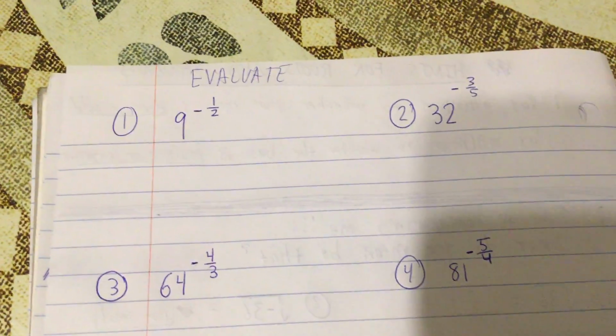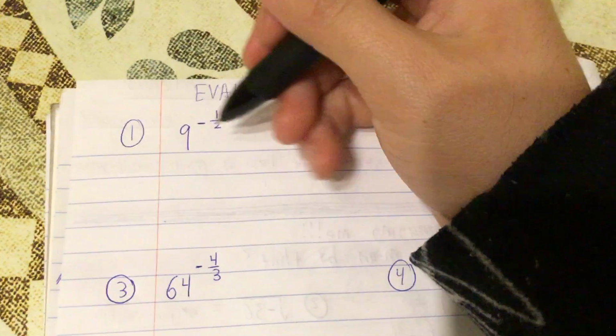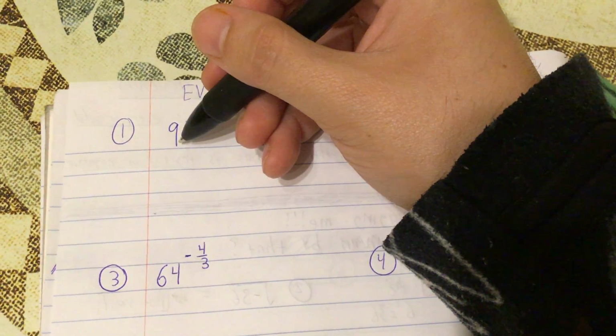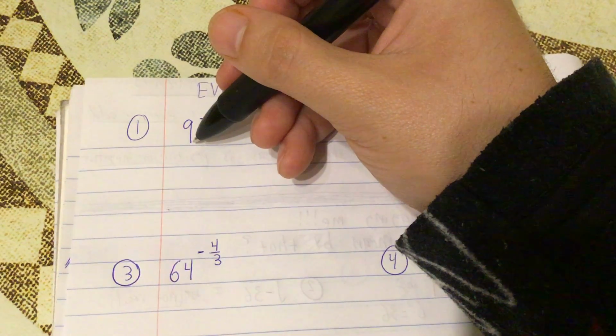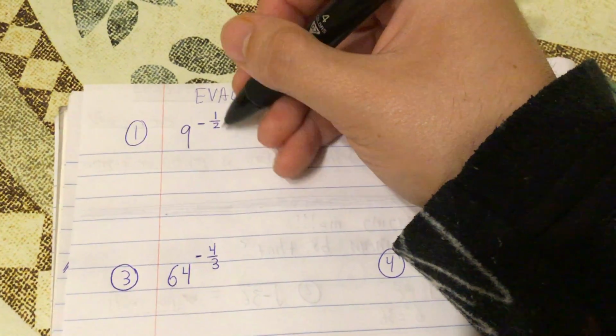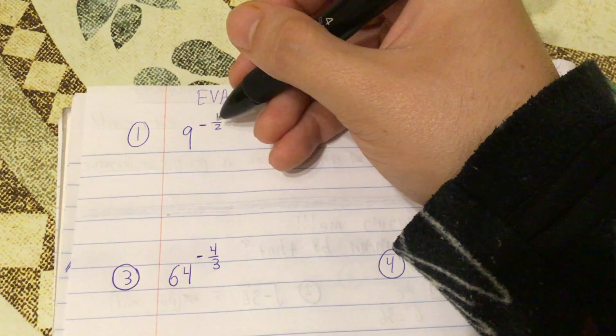Okay, so let's check this out. 9 to the negative 1/2 power. Okay, is the base positive or negative? It's positive, but what's the exponent? Okay, it's a fraction of the exponent, but it's also a negative as well.